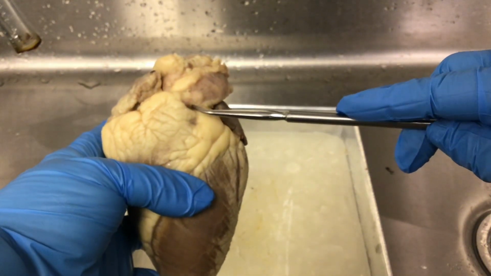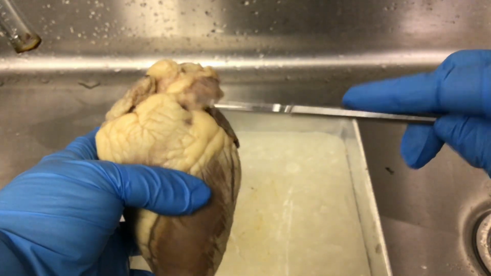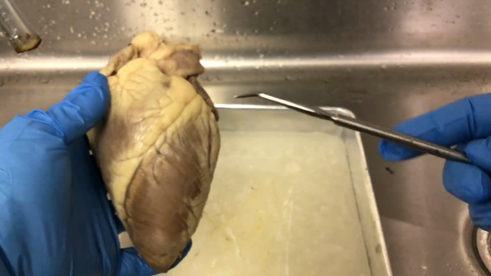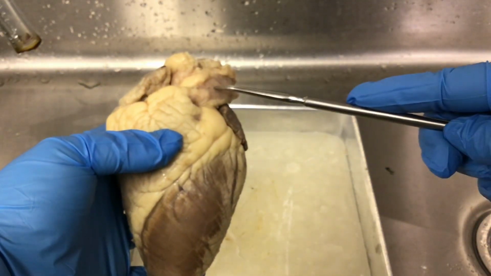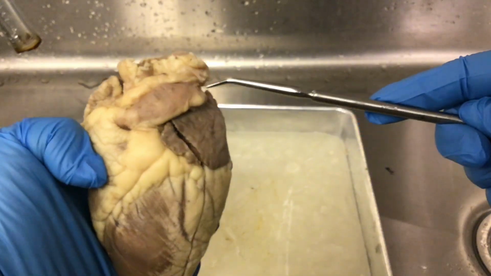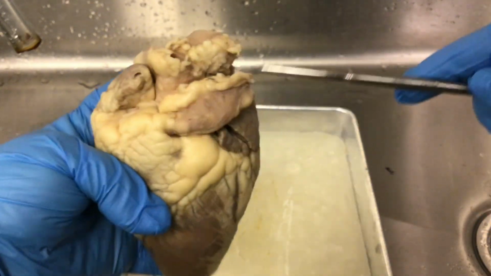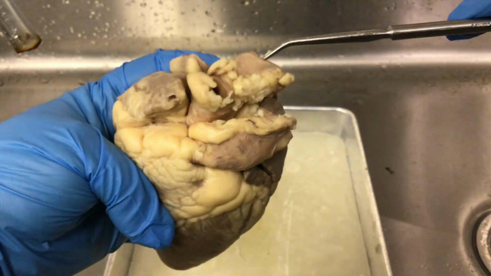This vessel that is going over to your right in the specimen, this is a sheep's heart, it would be going over to the left, but this is the pulmonary trunk. Also on this view, we can see the aorta.